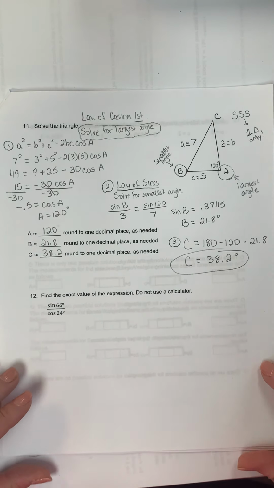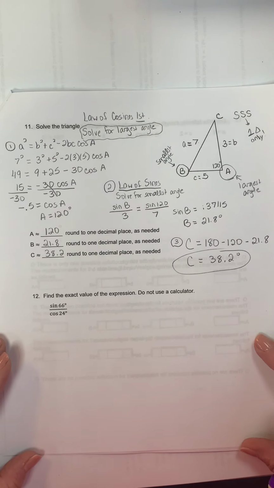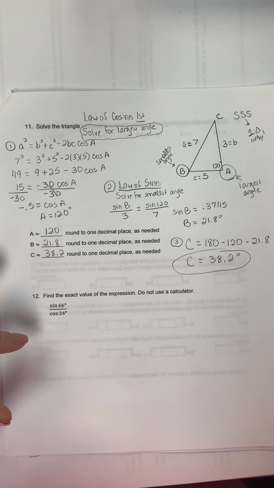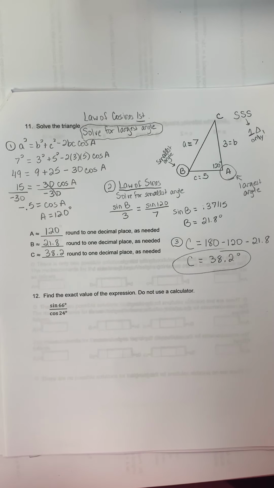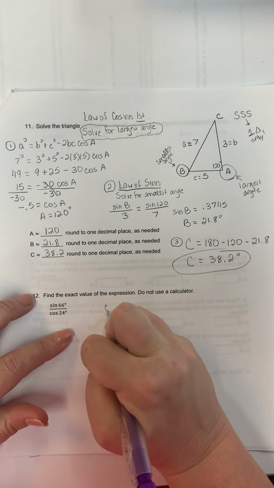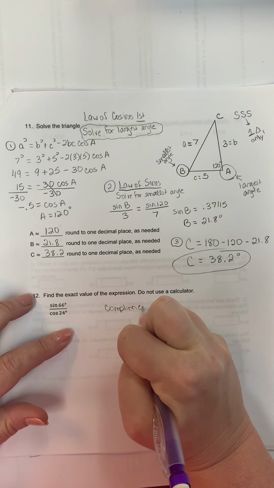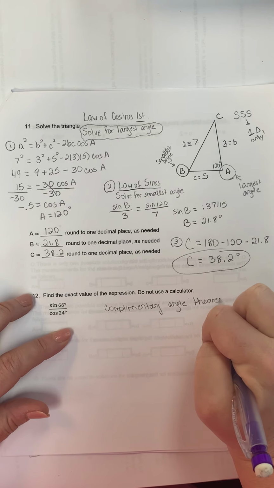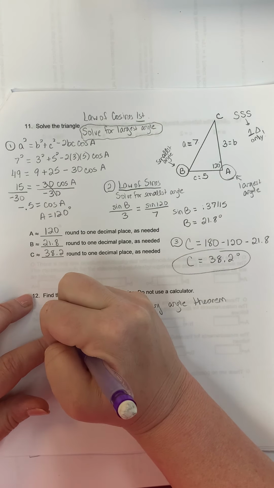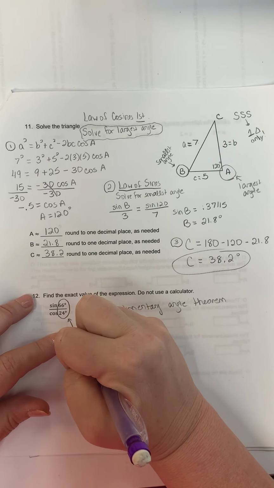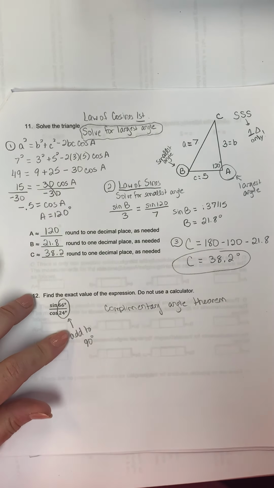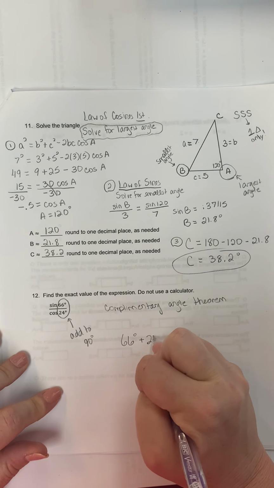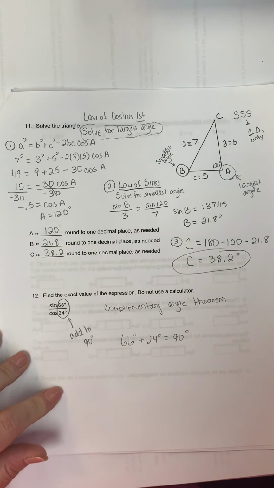All right, that brings us to number 12. Number 12 is so easy. It's nice to have a nice, easy one. When you see sine and cosine with angles together like that, what they're talking about is the complementary angle theorem. If these angles add to 90 degrees, they're complementary. And sure enough, 66 and 24 equal 90 degrees.